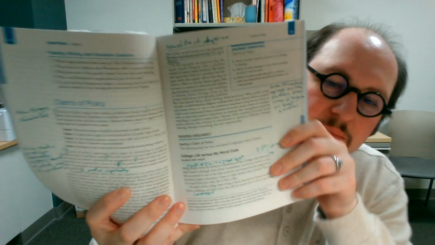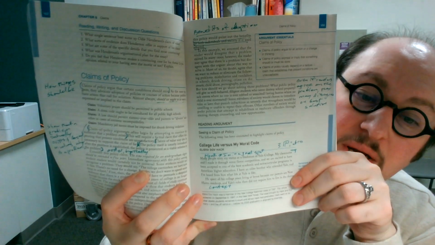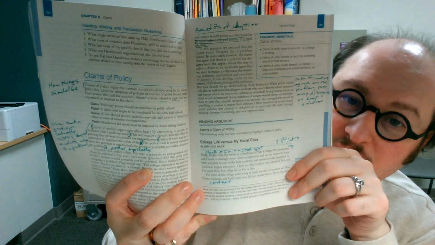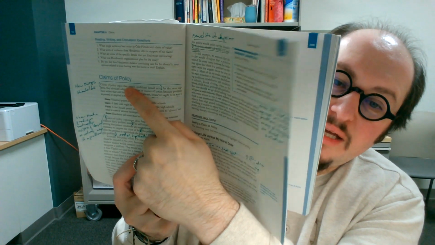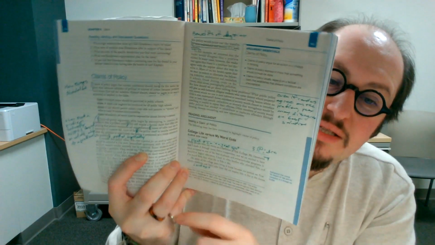So it does the kinds of things a textbook does. Here's a random page, the first one I just opened it to. You've got your standard sorts of things: sections, section breaks, in this case claims of policy, and key terms bolded.